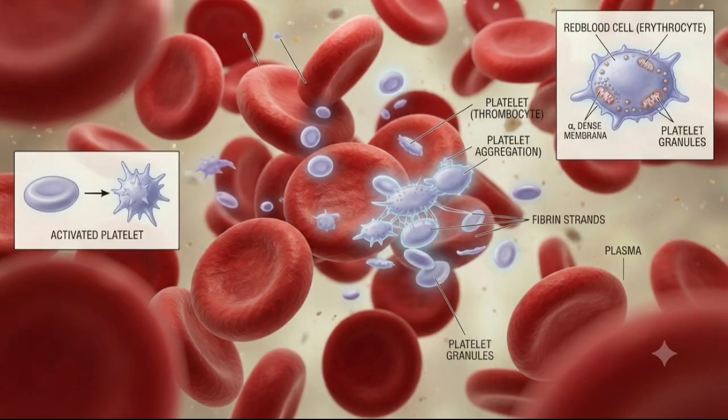Finally, we have platelets, also called thrombocytes. Platelets are not complete cells. They are tiny fragments of larger bone marrow cells. They do not have a nucleus and survive for about 7 to 12 days.